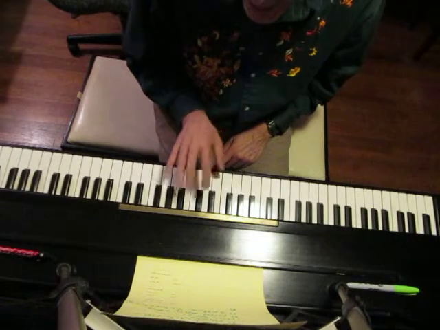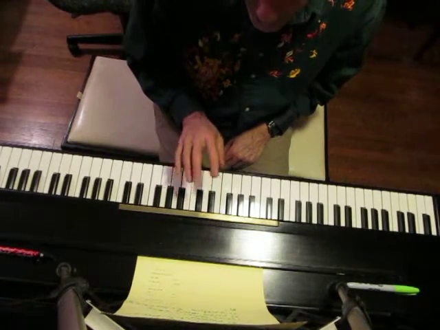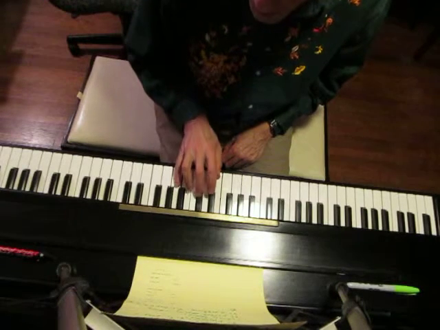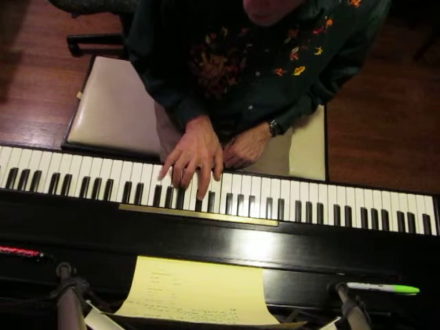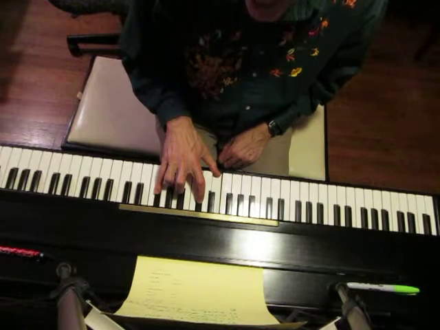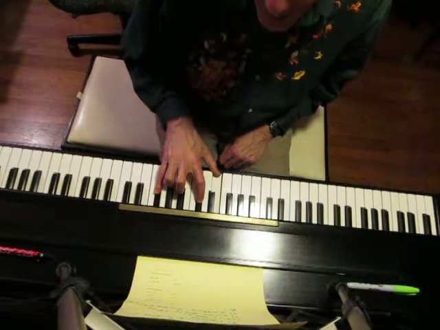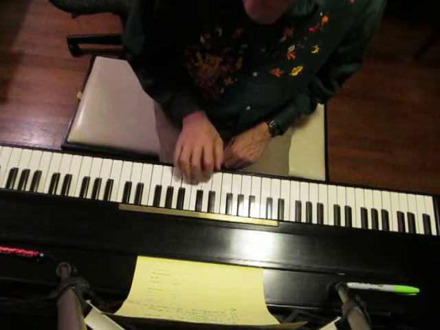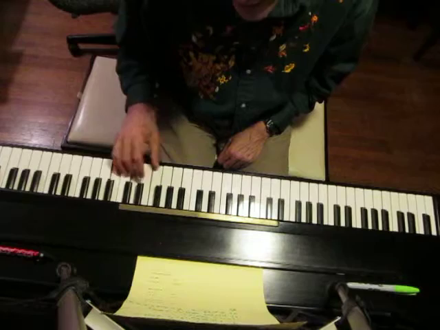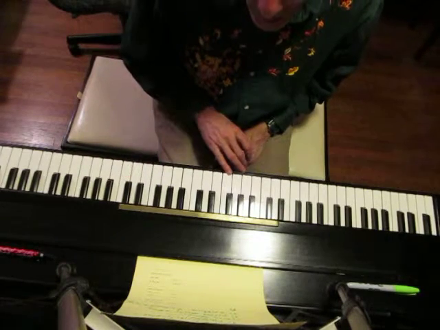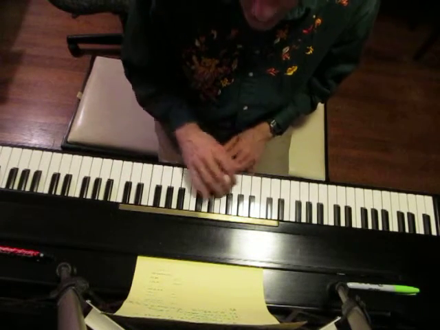Okay, so just learn your majors, your minors, your major sevenths, and your minor sevenths, and you'll get very, very far. Also remember that it's major, minor, minor, major, major, minor, then diminished, and back to major. And this works in any key you're playing.